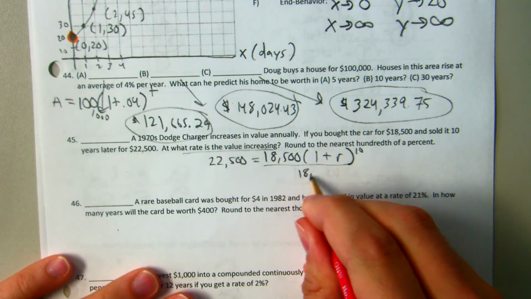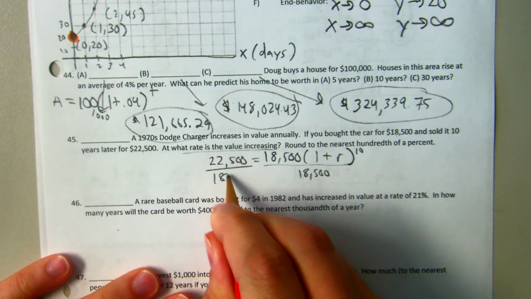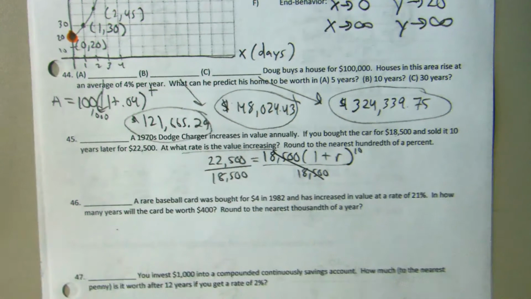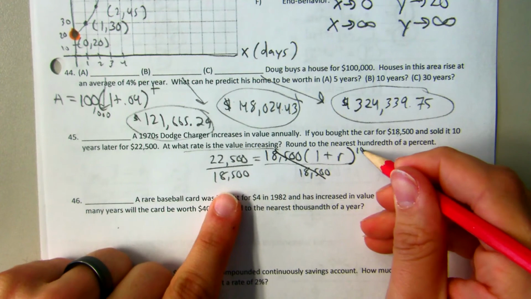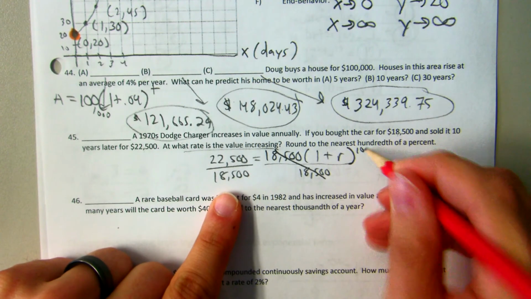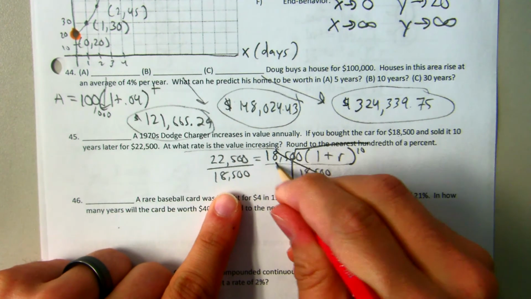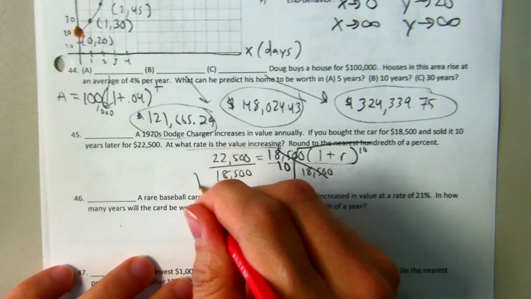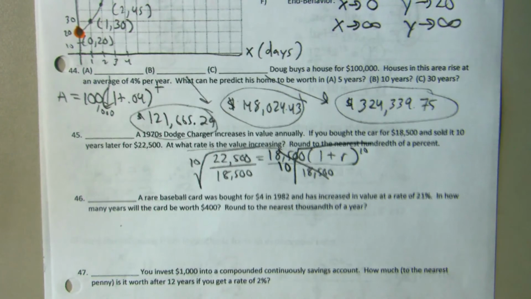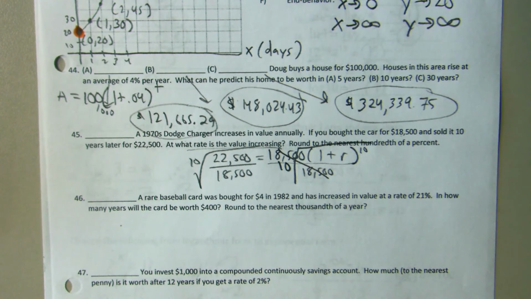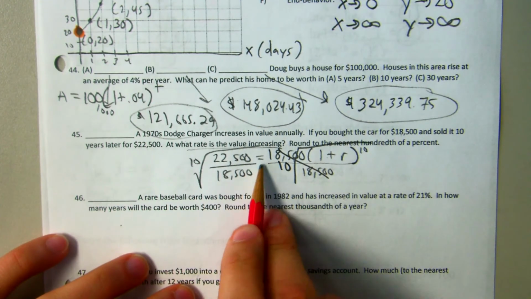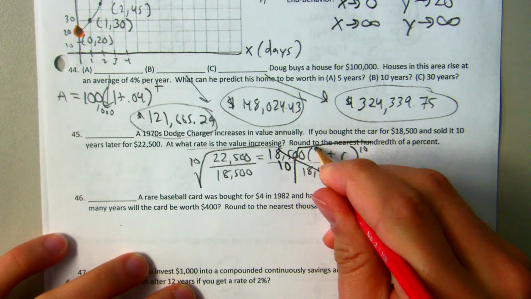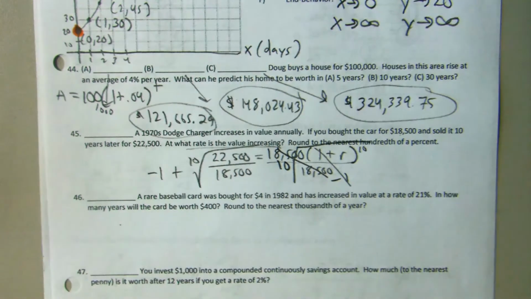To solve this, we're going to undo the order of operations. So undo multiply first. And then to undo an exponent of 10, we would do a 10th root. Undo a square, you do a square root. Undo an exponent of 10, you do a 10th root. And then finally, that's what 1 plus r equals, so to get rid of that, we want to eventually subtract the 1 as well.